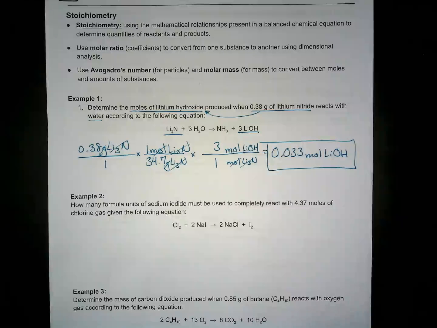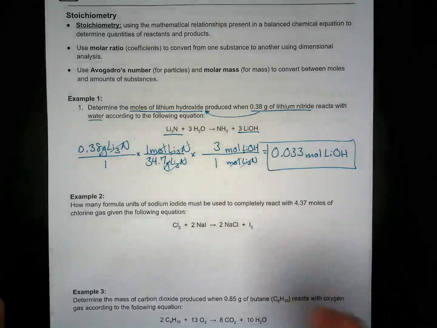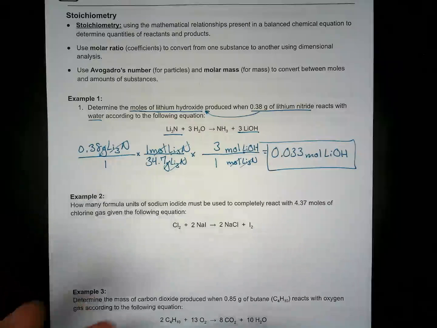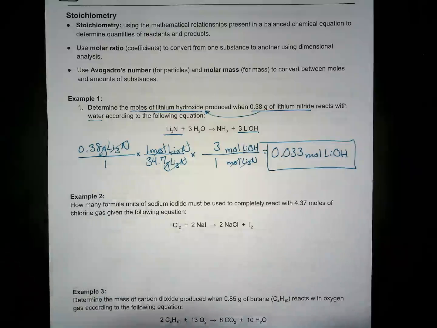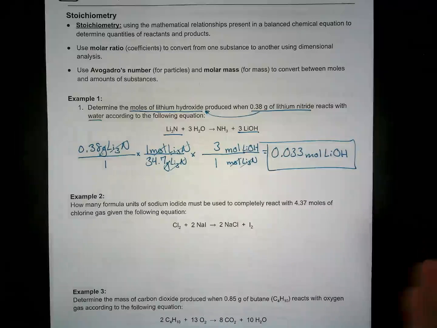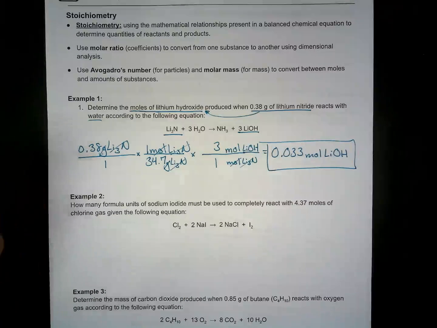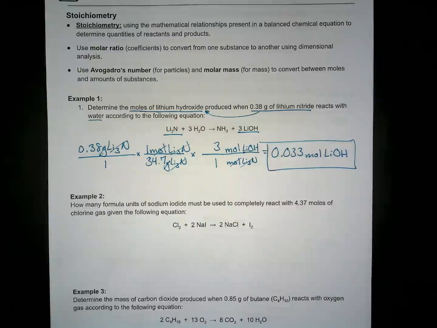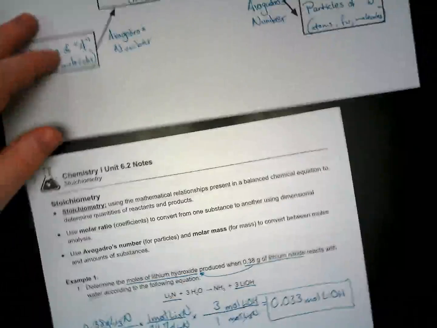So let's try example number 2. Just to let you know, I'm only going to go through these 2 examples. I'll have a separate video, because the way I'm planning everything, I'm not going to have enough time to get through all 5. So I'm going to do 1 and 2, and then I'll have a separate video that will include 3, 4, and 5. Don't panic, it'll be all part of the notes, all that good stuff.